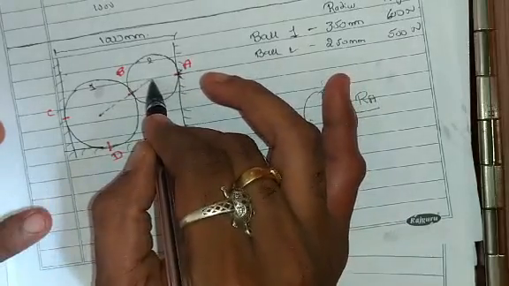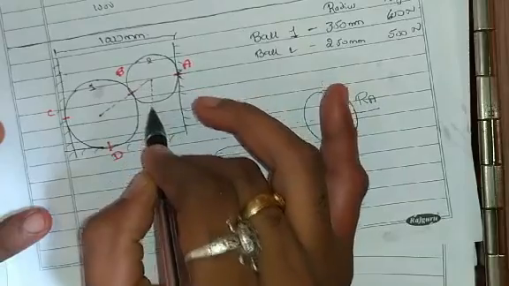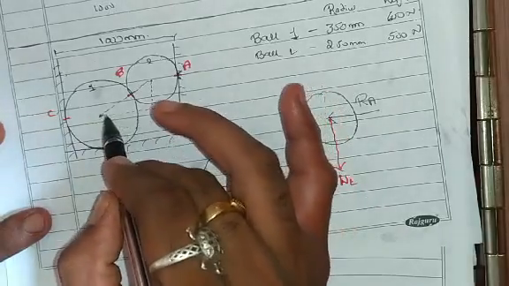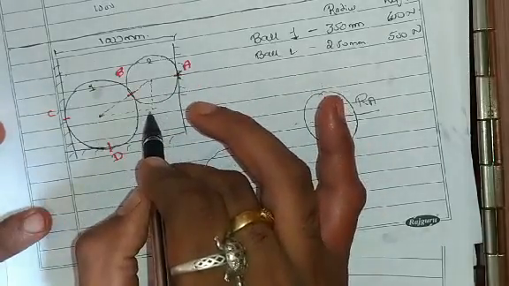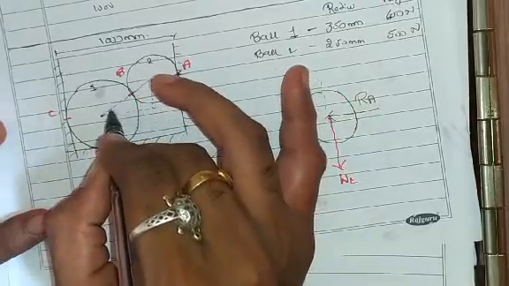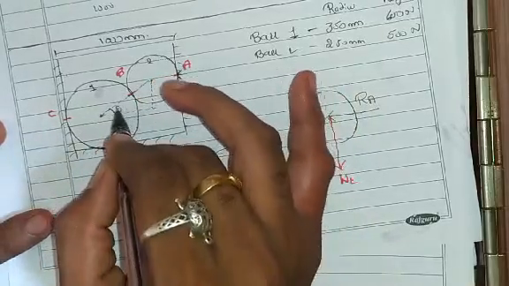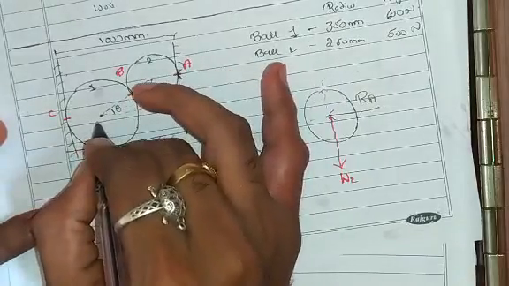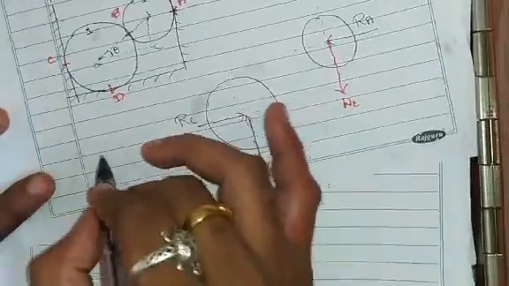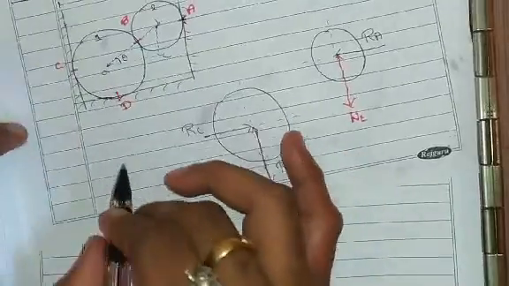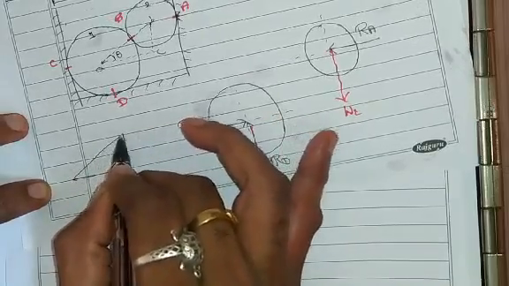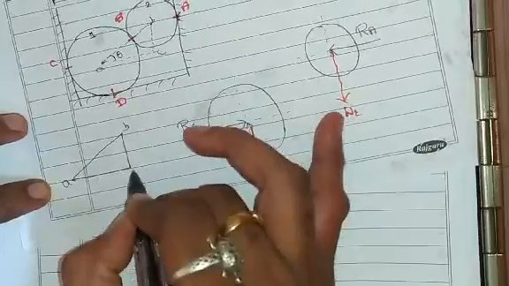Now from this point I will draw a perpendicular. First join these two, then from this erect a perpendicular and join this. Now this is a triangle, and this is theta. Let us call this triangle small a, small b, small c. I am drawing here small abc.